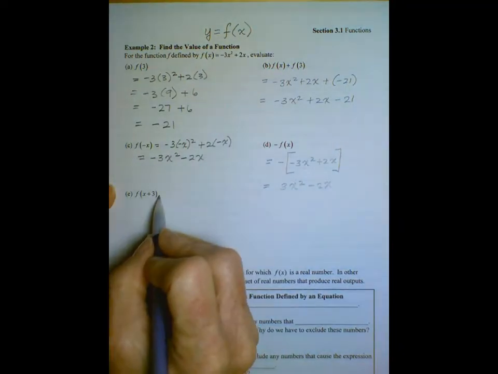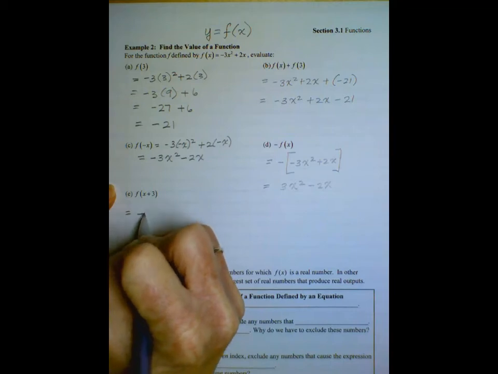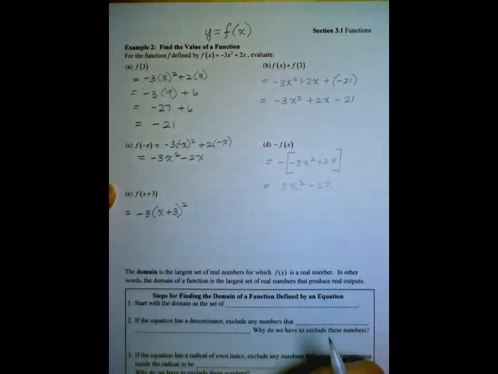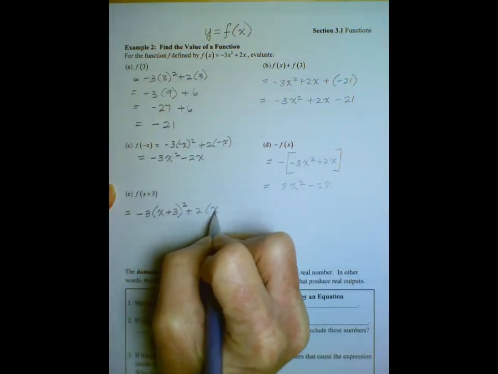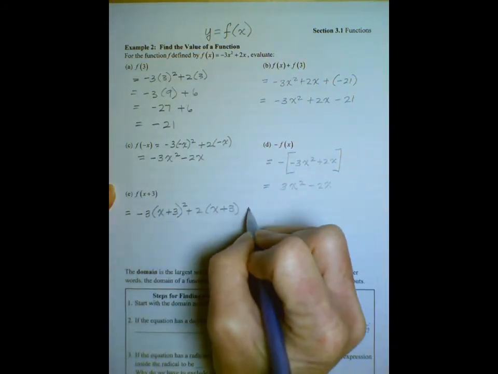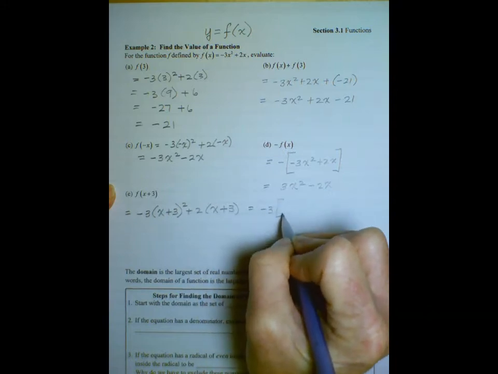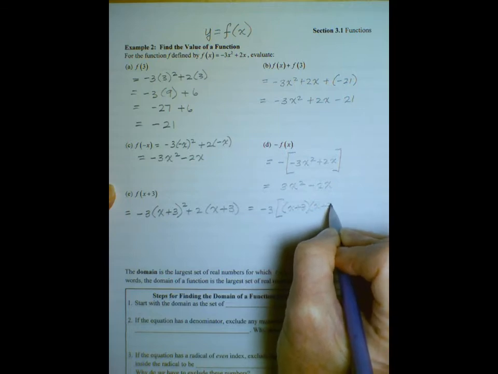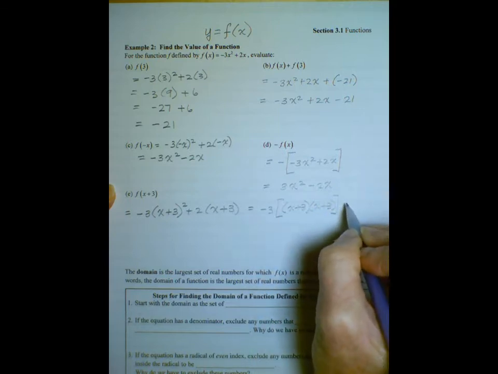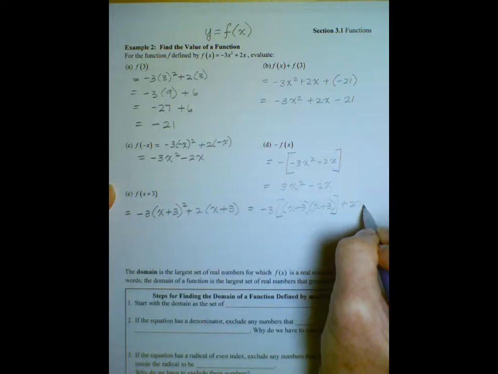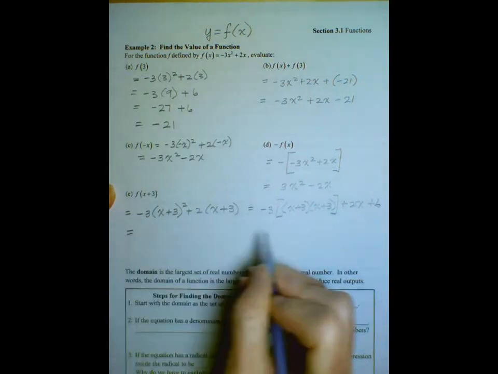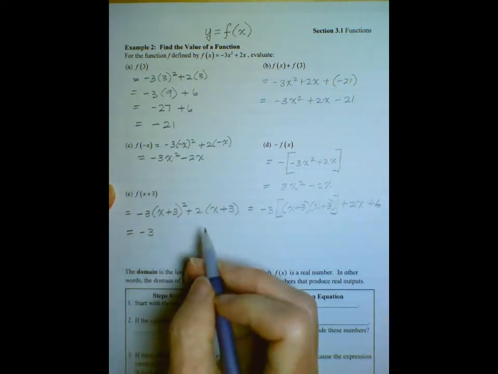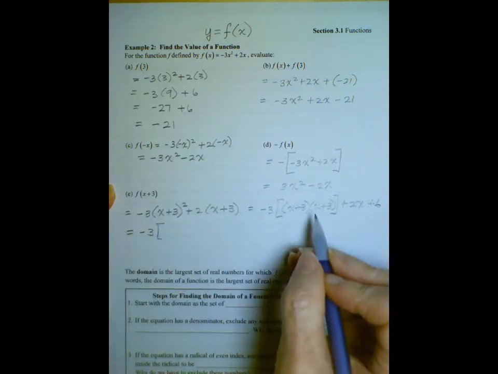All right, finally, we're going to plug in x plus 3. Everywhere there's an x, now we plug in x plus 3. So it's squared there, plus 2 times x plus 3. All right, so that's negative 3 times, let's make sure we don't mess this up. X plus 3 squared means x plus 3 times x plus 3, and then you FOIL it. So I'm writing it out to make sure we don't forget that this is not x squared plus 9. I don't want to see that. Such a shame when people do that.